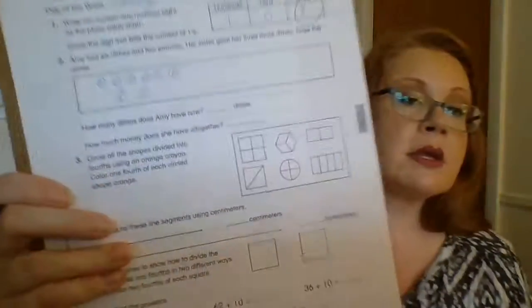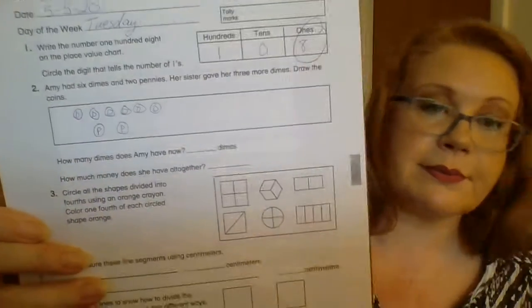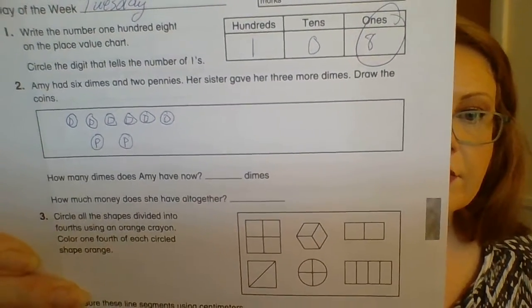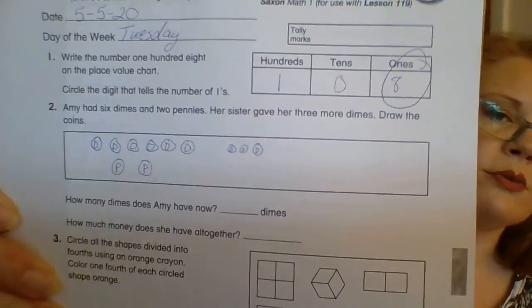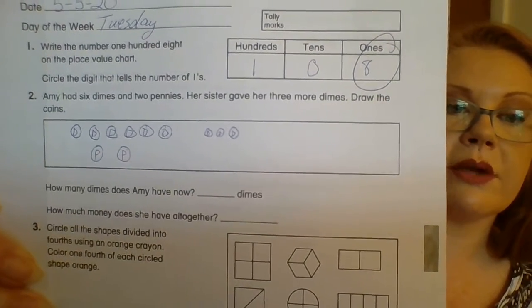All right, so I have 6 dimes, 2 pennies. Then they told us that her sister gave her 3 more dimes. So I'm going to draw the 3 more dimes. Made them kind of small for some reason. All right, so see, I drew my 3 dimes. I put them off to the side so I don't forget that those are the ones that her sister gave her.